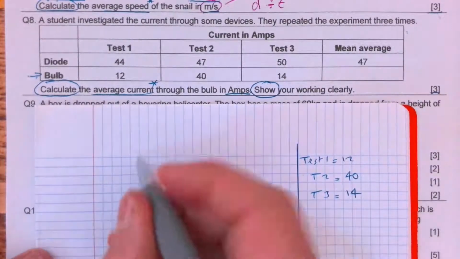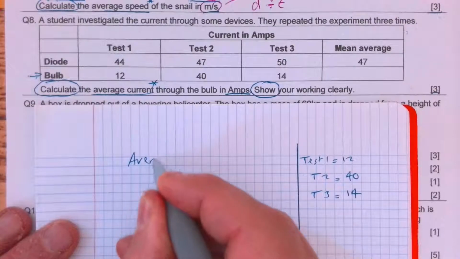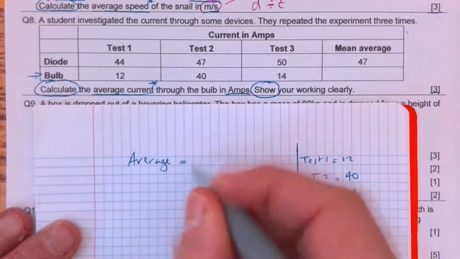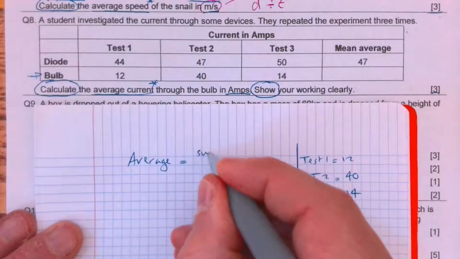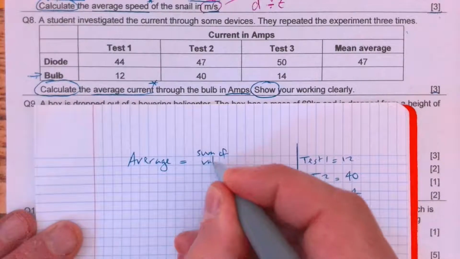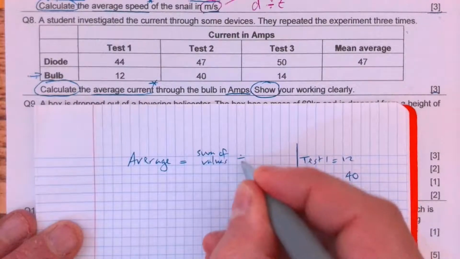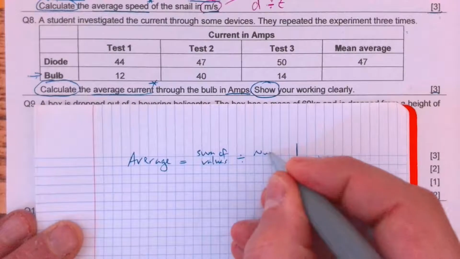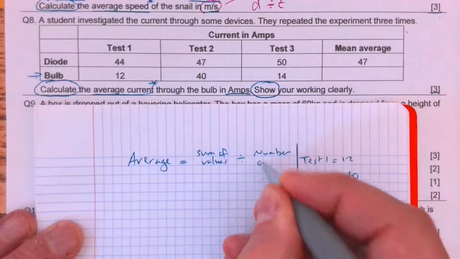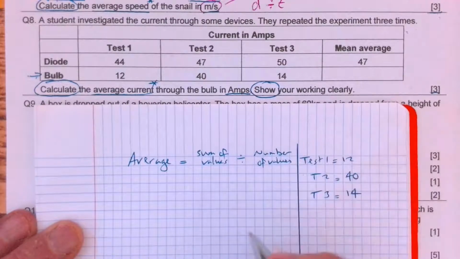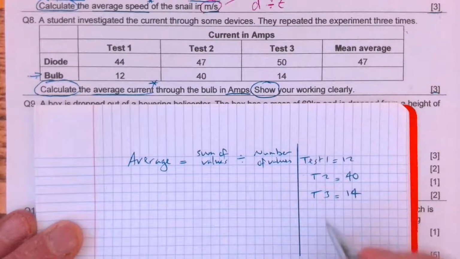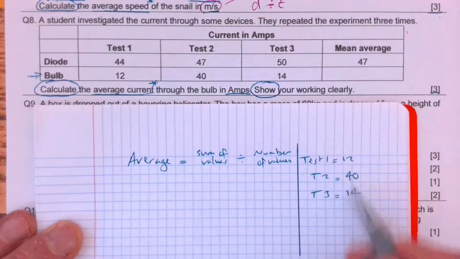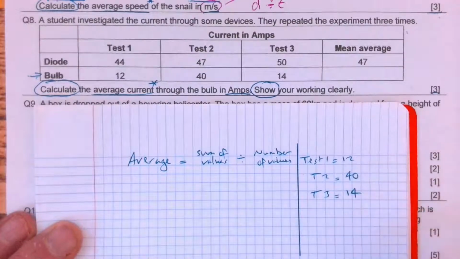Now, to work out the average, the mean average is the sum of values, so add them all up, divided by the number of values. So the number of values, in this case is 3, and the sum of the values will be 12 plus 40 plus 14.